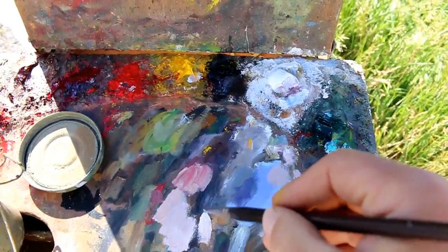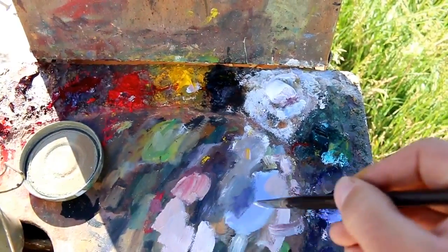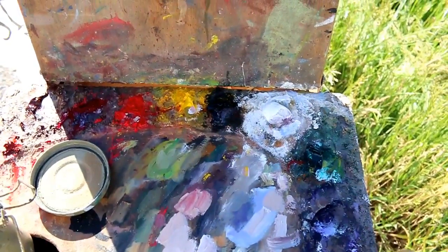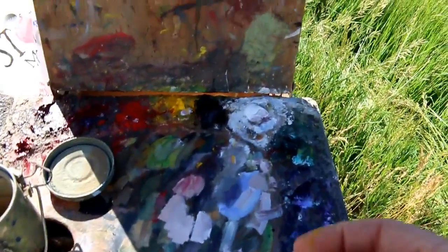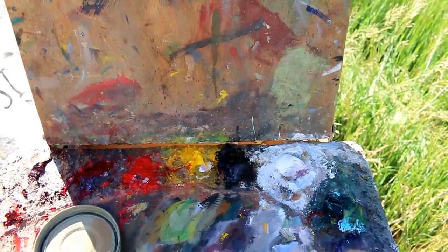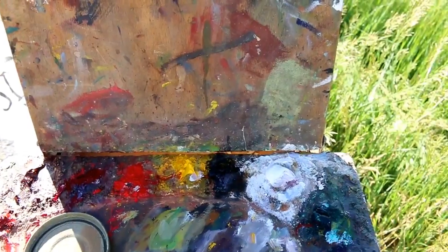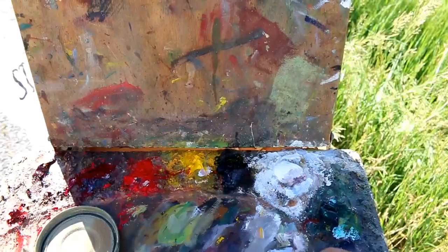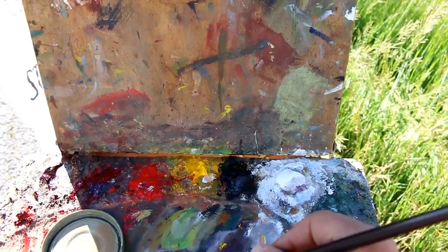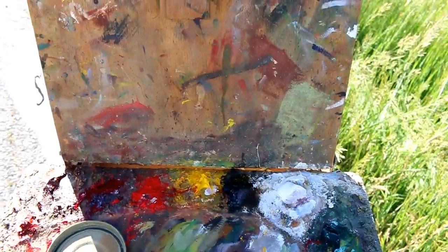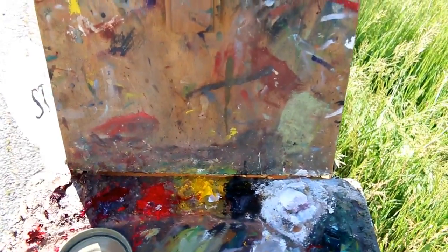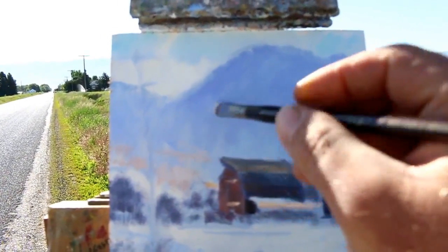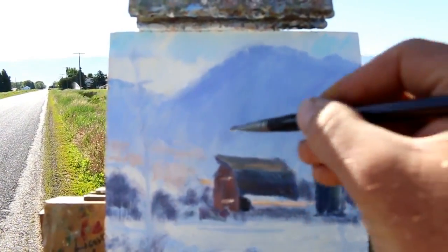Alright, so I'm going to remix that. Maybe I should wash my brush occasionally. Just a minute. Alright. I usually only wash my brush when I really need to. I find it's more of a hassle than anything. So that same color, that pinky yellowish tone, I'm just putting it in the mountain.